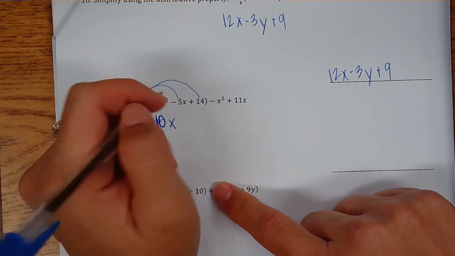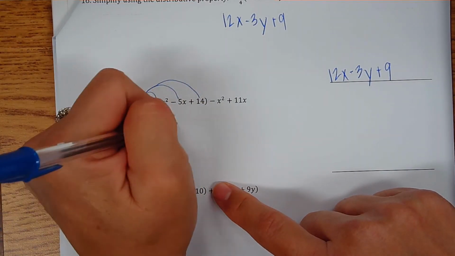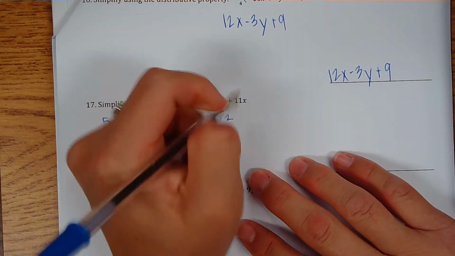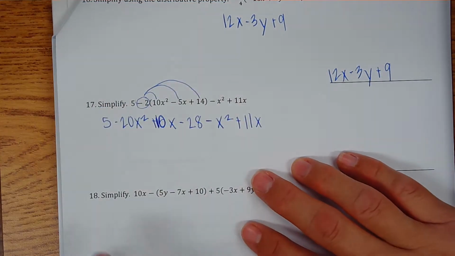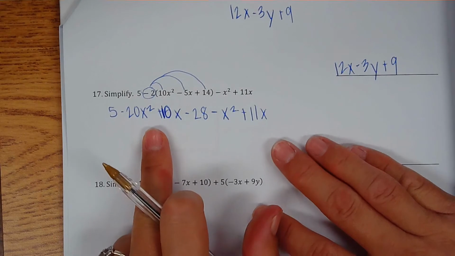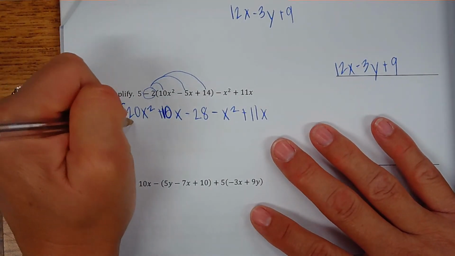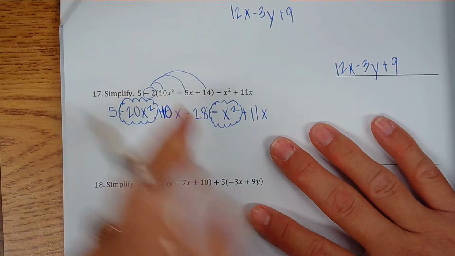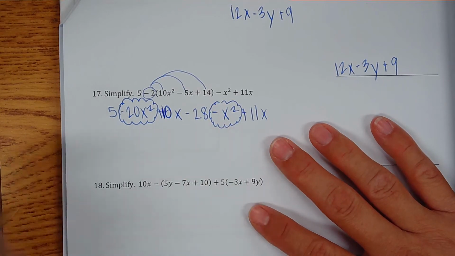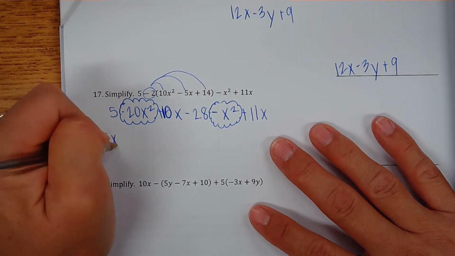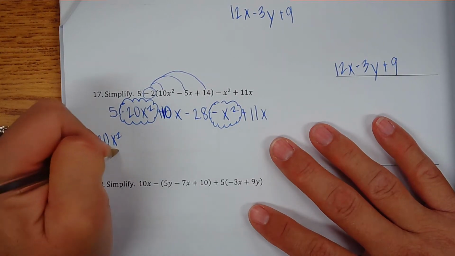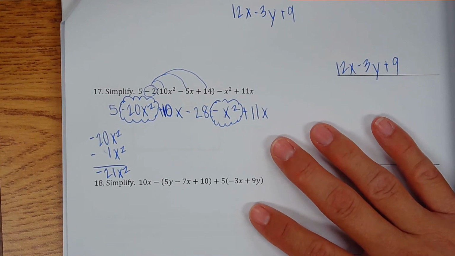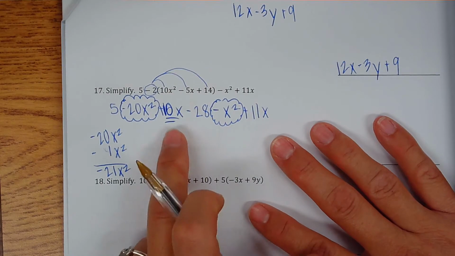And then negative 2 times positive 14 would be a negative 28. And then minus x squared and plus 11x. All right, what I'm going to do now is look for like terms. I see right here that I have a negative 20x squared, and right here I have a negative x squared. So I can combine a negative 20x squared and a negative 1x squared, and I'll get negative 21x squared.